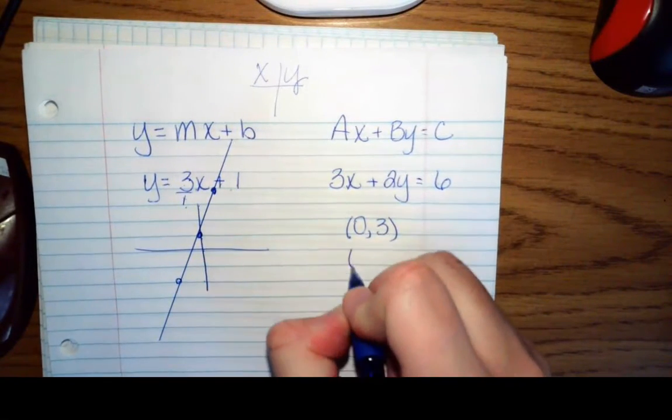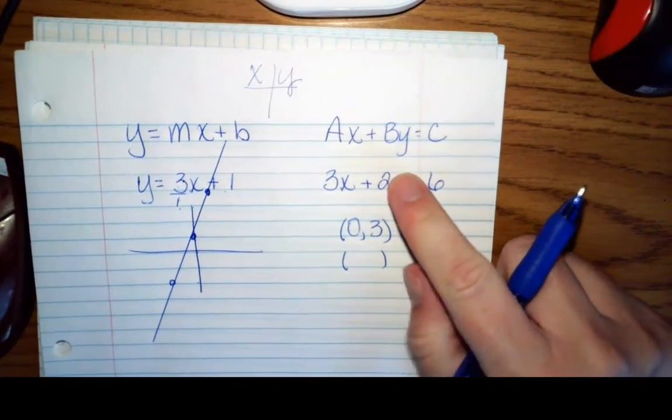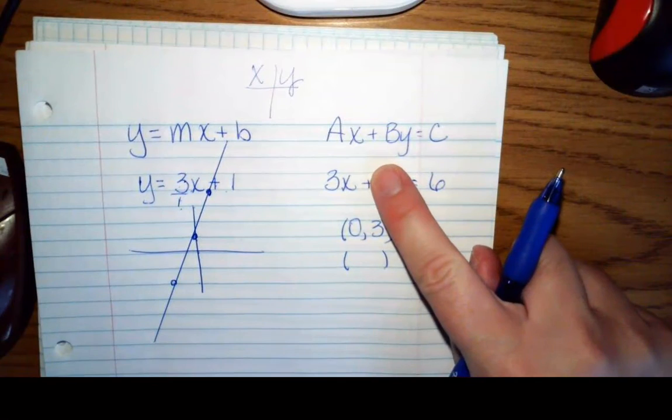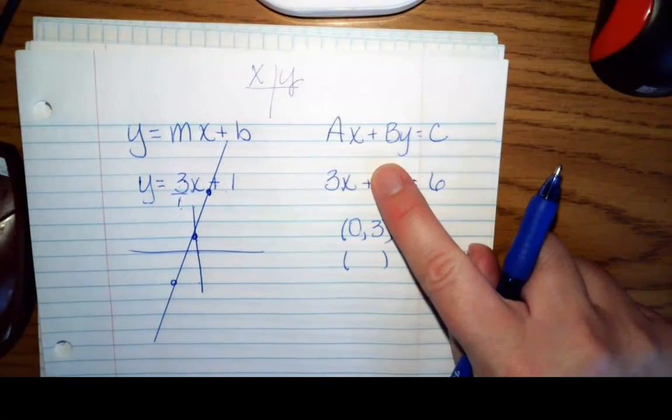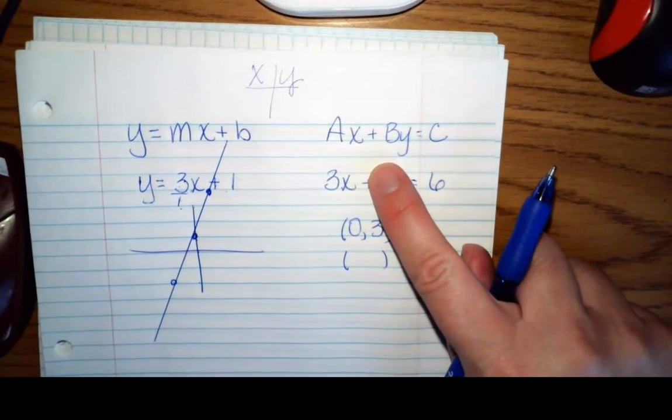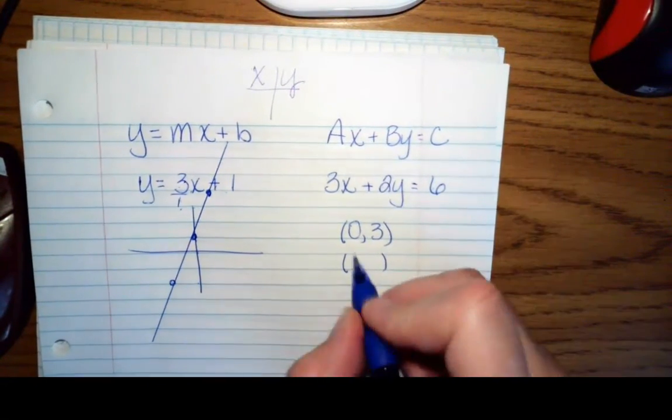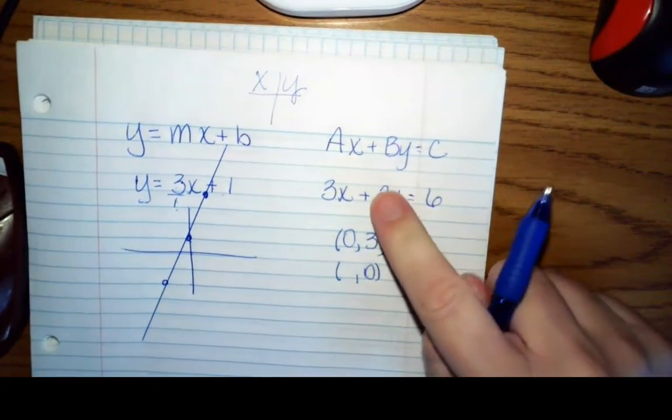Now, do the backwards part. What happens if y is 0? Well, 0 times 2 is 0. So now look at this part. And I have 3x equals 6. Well, 3 times what number is 6? So I zeroed out my y. So my y coordinate is 0.